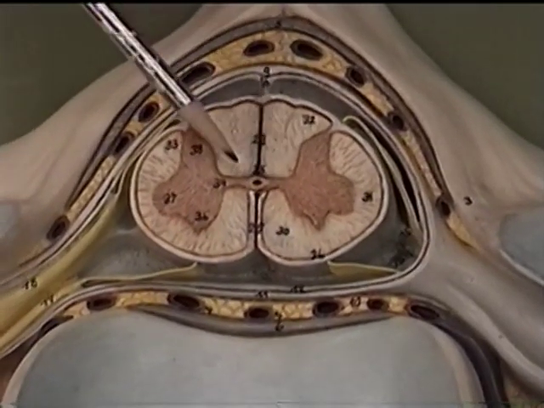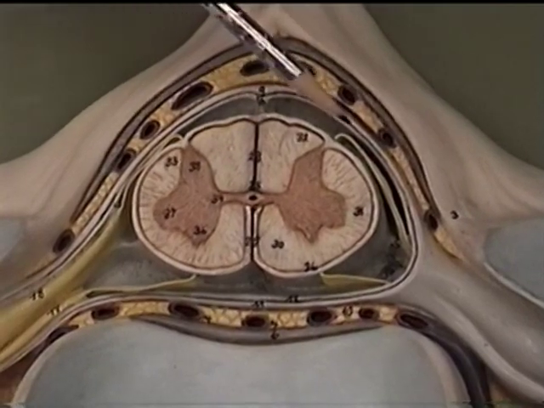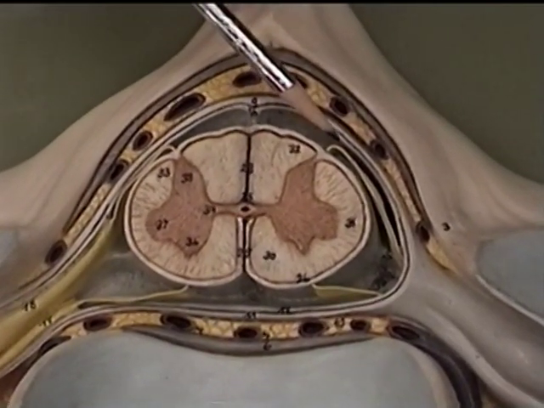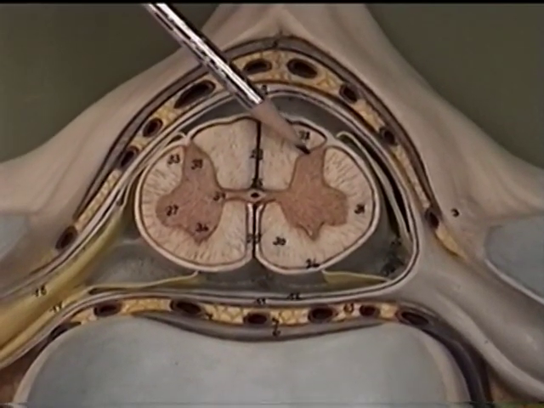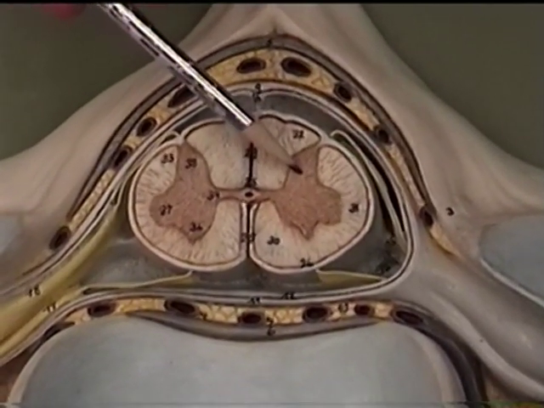So when we're looking at the gray matter, we divide the gray matter into horns. So the dorsal root communicates with the dorsal horn, which is where sensory information enters the gray matter.